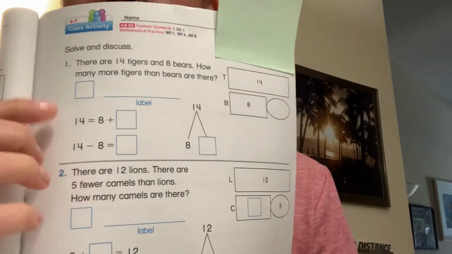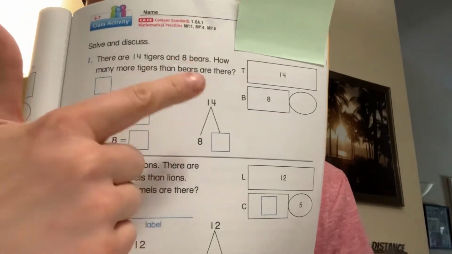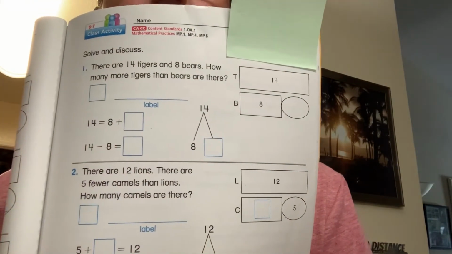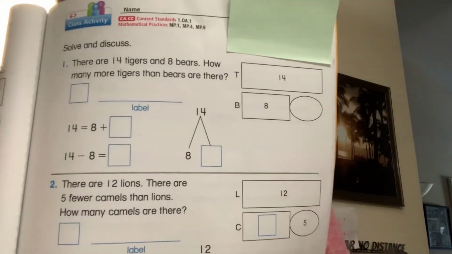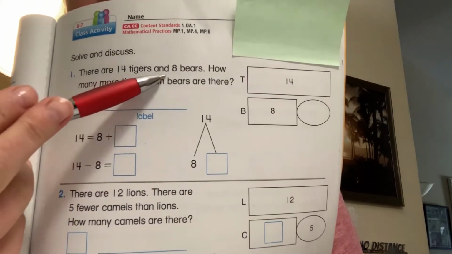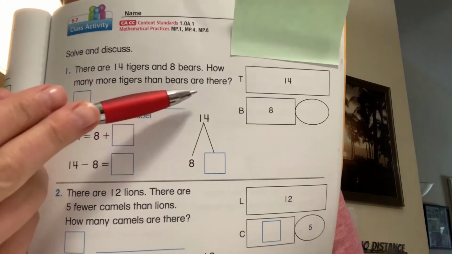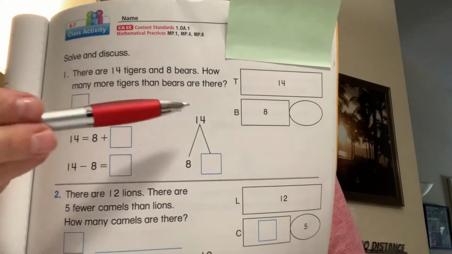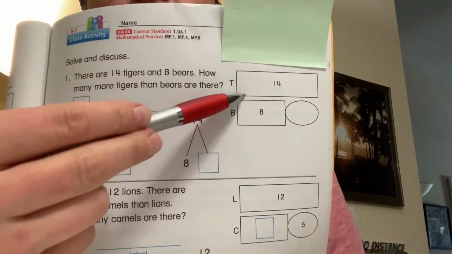So if we look, before we left school, we were talking about comparison bars, right? Kind of how many more, how many fewer, and whatnot. So if we look at number 1 here, it says there are 14 tigers and 8 bears. How many more tigers than bears are there? So the T is for tigers and the B is for bears. We have 14 tigers, 8 bears.